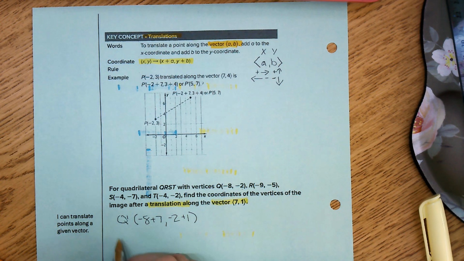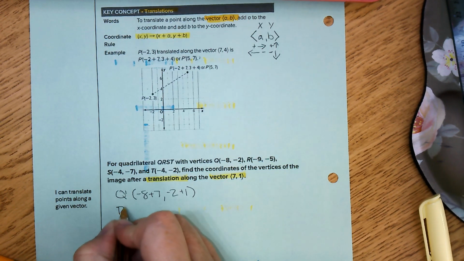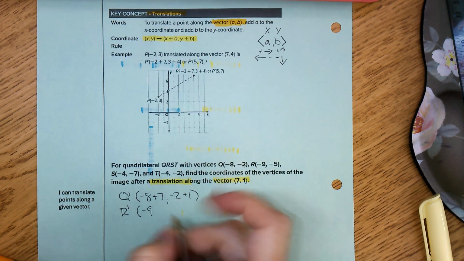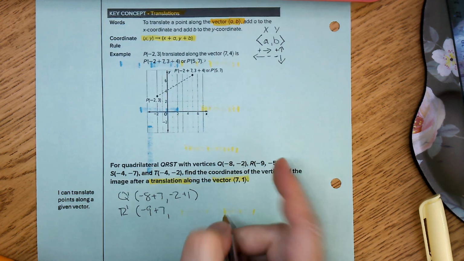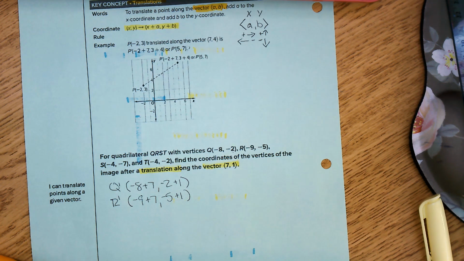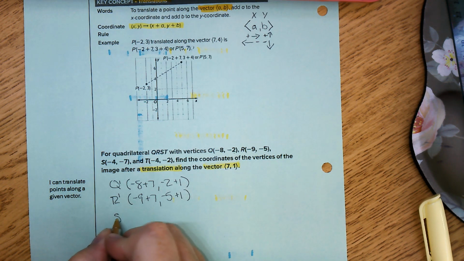Okay, we'll come back and do the math here in a minute. We're going to get all these written down. R. Where is R's final resting place? We have -9 plus 7, and we have -5 plus 1. Okay, we're adding the same vector to each point's origin. So you have S prime.